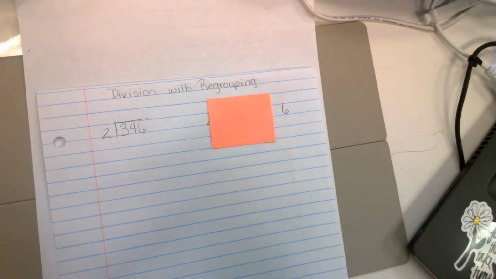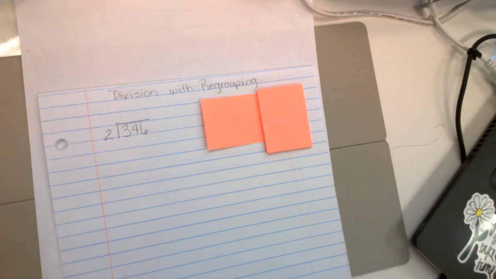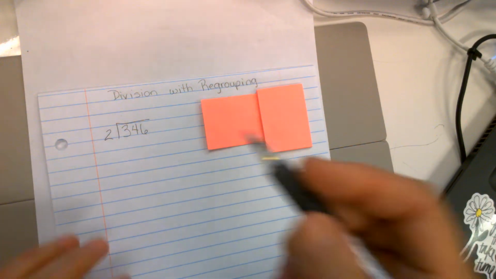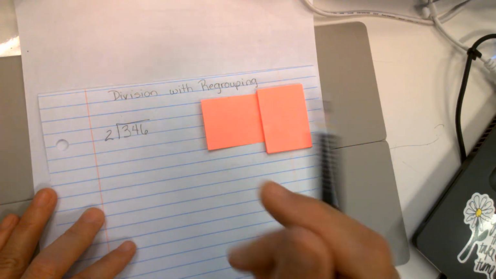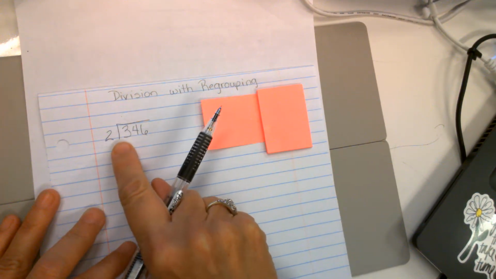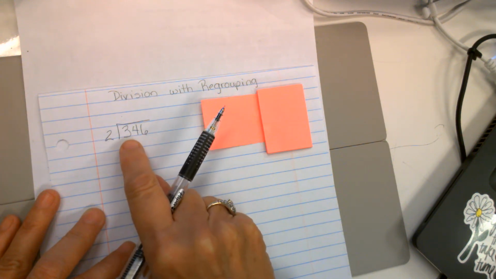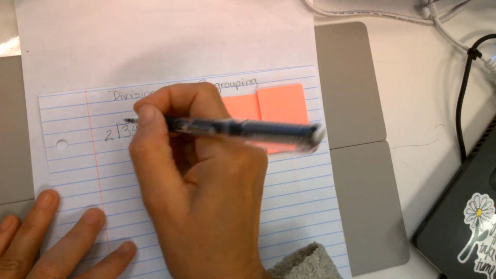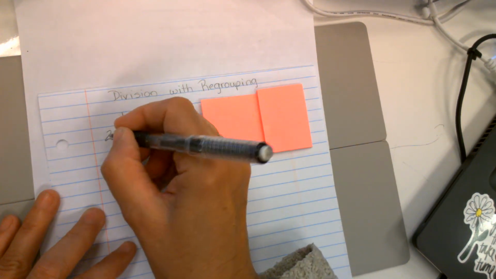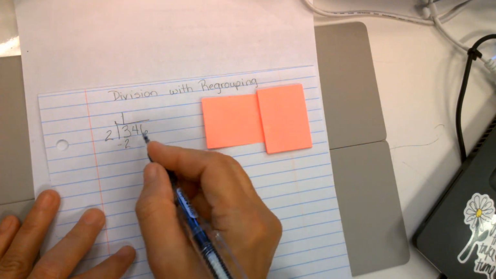I'm going to cover this up so I don't get anybody confused with that. Okay, so the standard algorithm, which I learned when I was little, and a lot of you probably learned it this way too. So I'm looking at this number, and I go to the first number right here, the 3, and I say, how many groups of 2 can I take out of that 3 right there? I'm only looking at the 3 right now. How many groups of 2 can I take out of 3? Well, I know that 1 times 2 is 2, and I cannot take more than that group out of there.